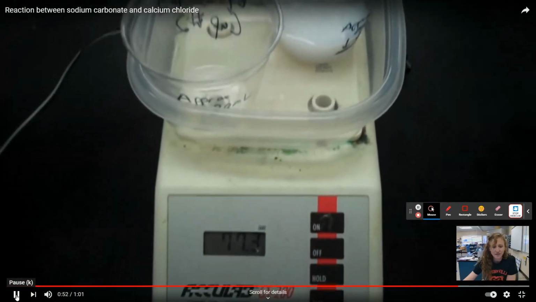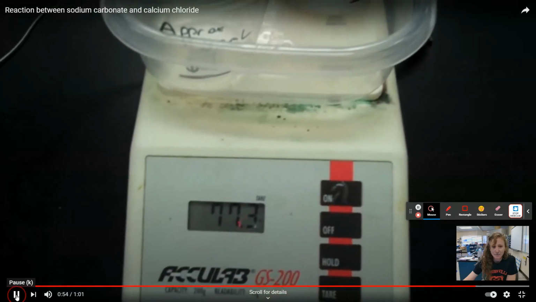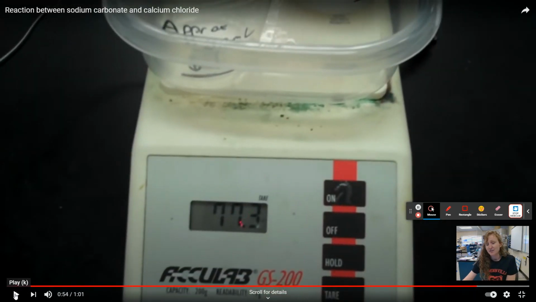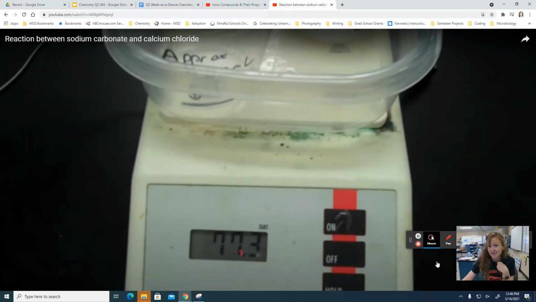And fun little detail, the mass is the same. You haven't created mass, you haven't destroyed mass. The ions are in both cups already, right? But when you mix them together, the ions rearrange and reform, and two of the ions will stick together and form a solid. Do you remember what that solid is?